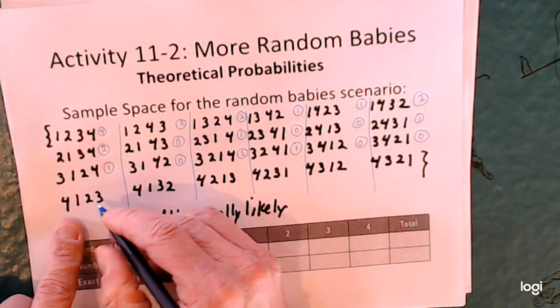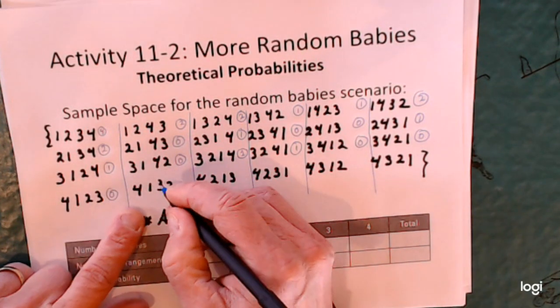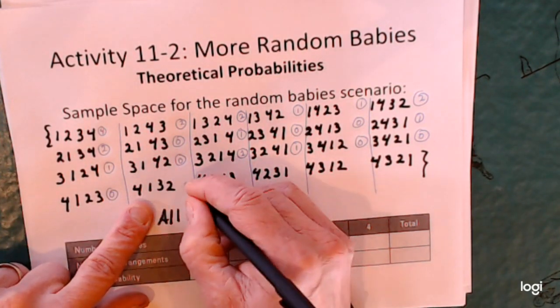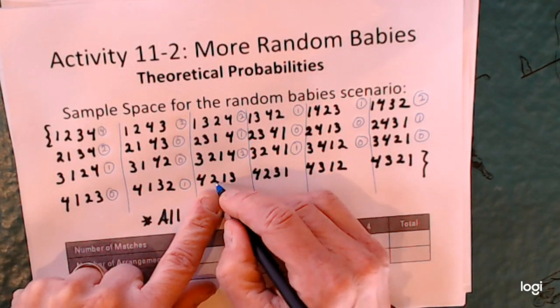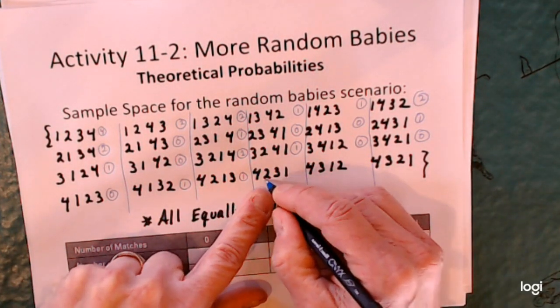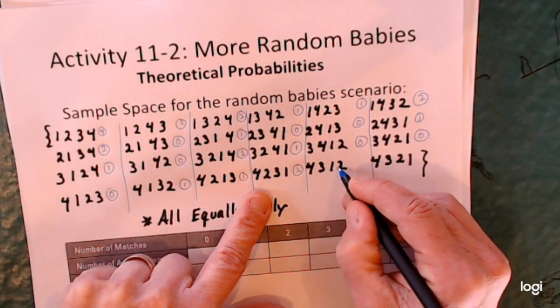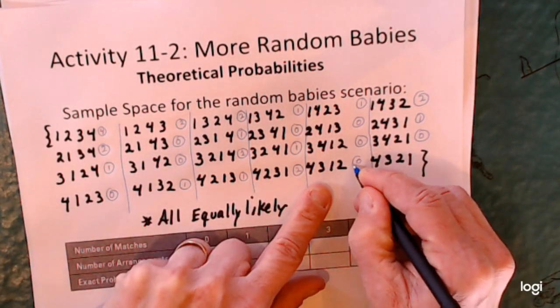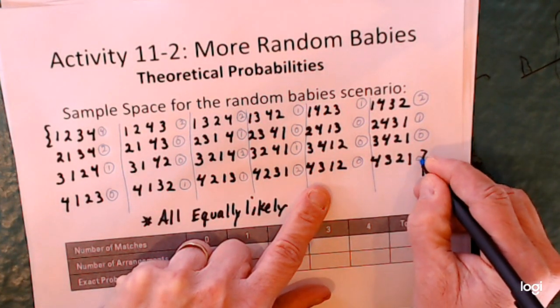Okay, last row. 4, 1, 2, 3. Not seeing any matches there. 4, 1, 3, 2. The 3 is matching, so I got 1. 4, 2, 1, 3. The 2 is matching, so I got 1 match. 4, 2, 3, 1. The 2 and the 3 are matching. That's the example we had. 4, 3, 1, 2. No matches. And 4, 3, 2, 1. Also no matches.